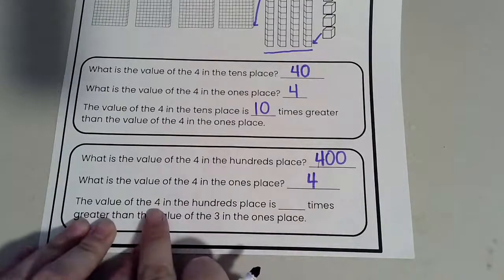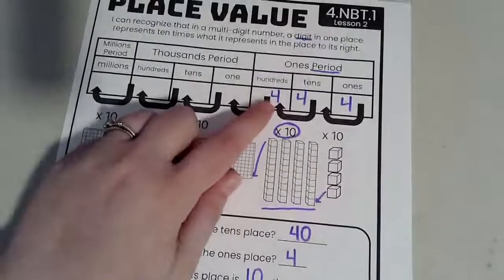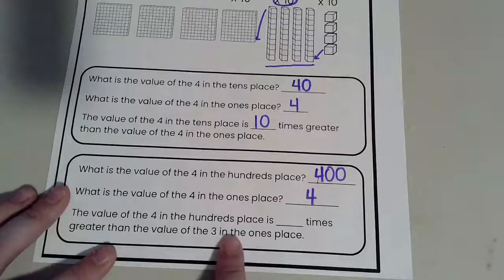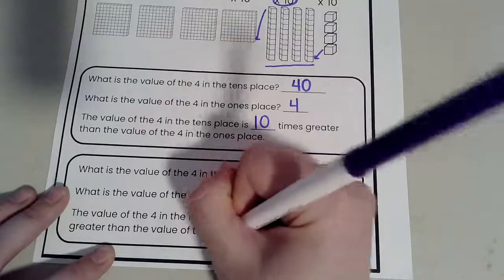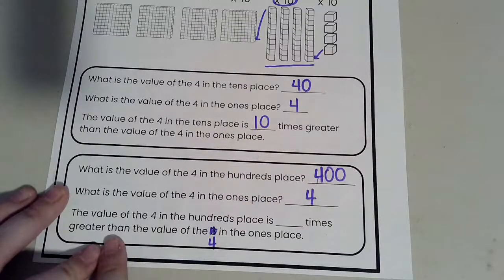The value of the 4 in the hundreds place, that's this one, right, is blank times greater than the value of the 4 in the ones place, right?